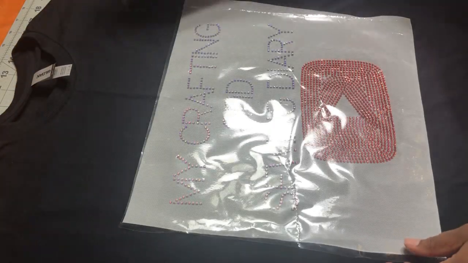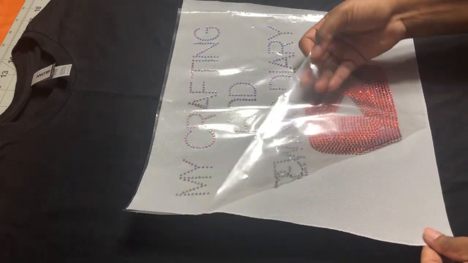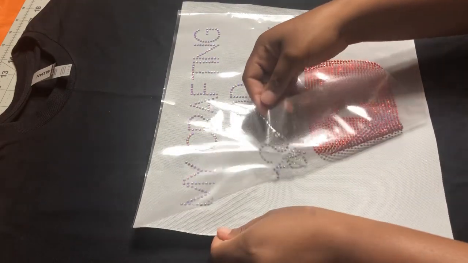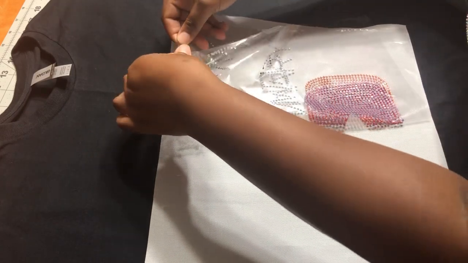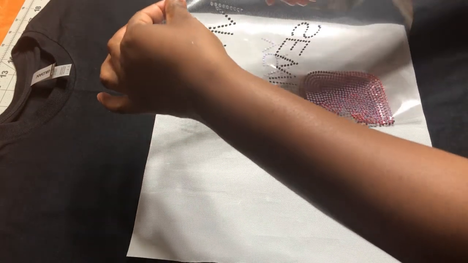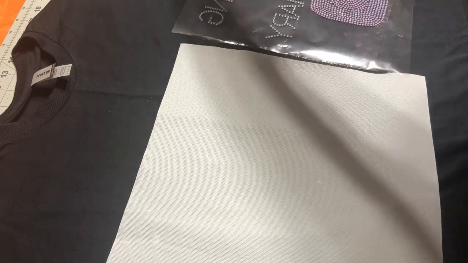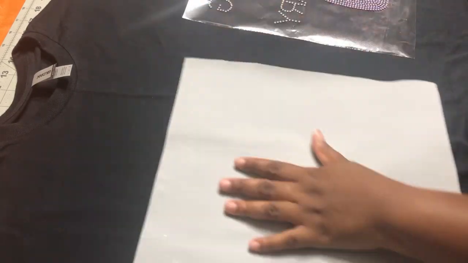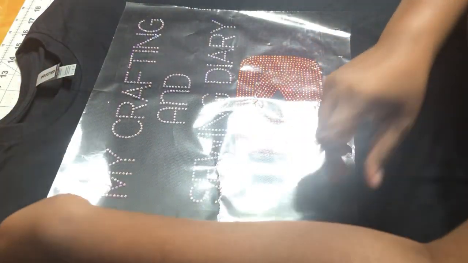Now, seeing that the transfer sheet is giving a lot of trouble because it was rolled up, my suggestion to you is, before you put it down, put a heavy book on it so that it flattens out, right? Because right now it's giving me a headache. Stones are falling over and all of that.